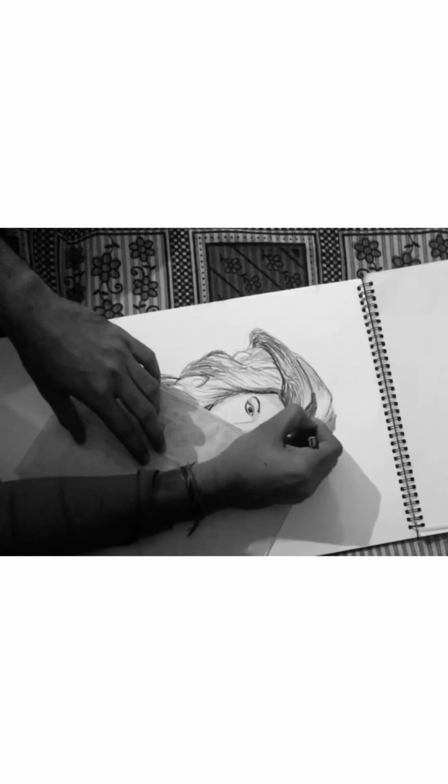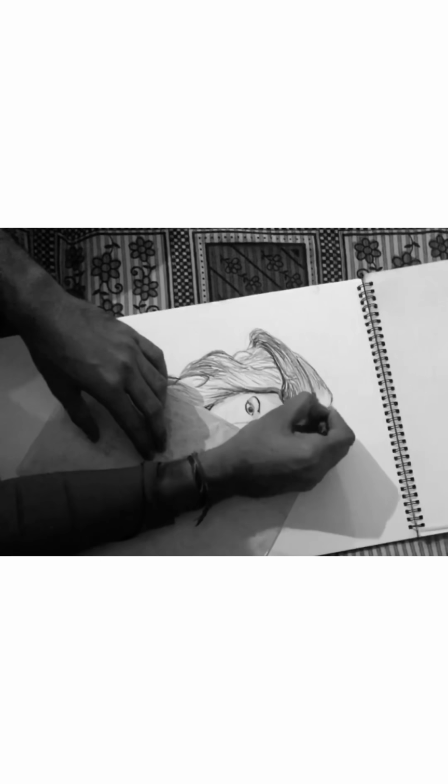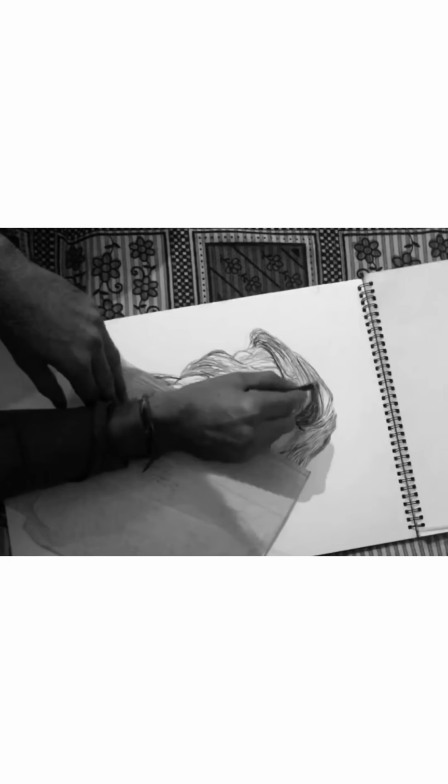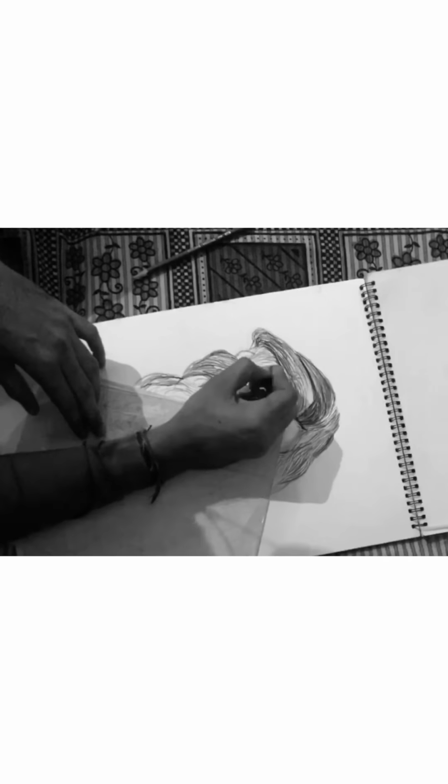A charcoal pencil is used for darker strands, and for the lighter strands I'm using a mechanical pencil, a lead pencil, or a somewhat lighter pencil, for example HB, 2H or 2B. 4B is like the charcoal pencil. 4B, 6B, 8B you can use for the darker shades. So first I have outlined the darker shades. Now I am using my mechanical pencil to draw the strands wherever the lighter shades are applicable.